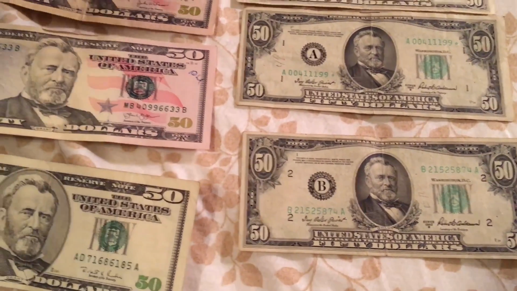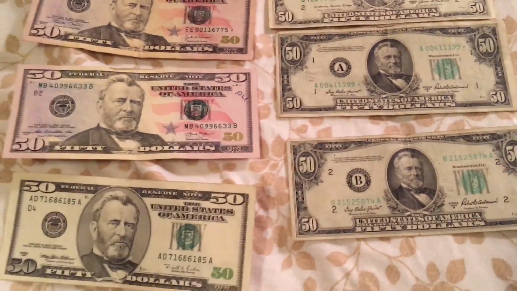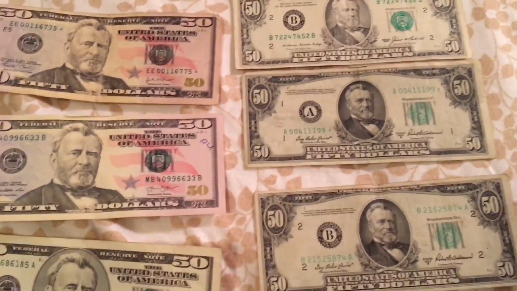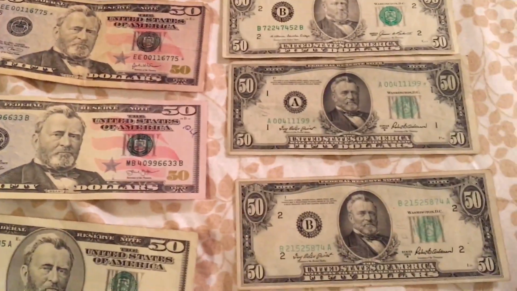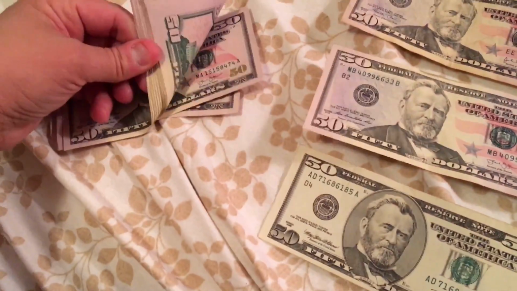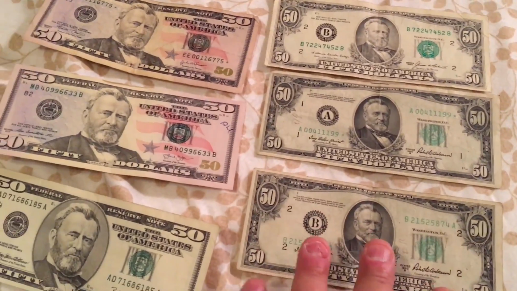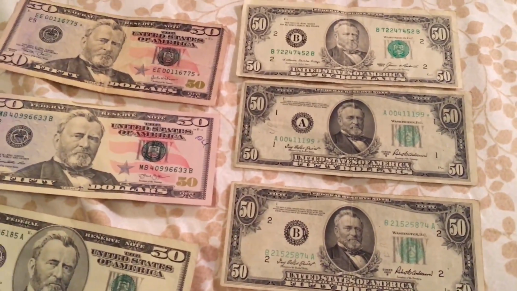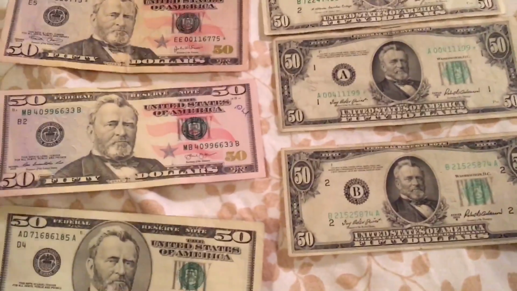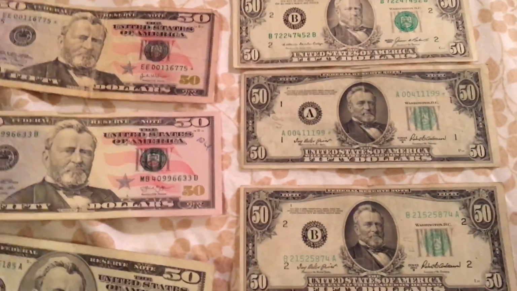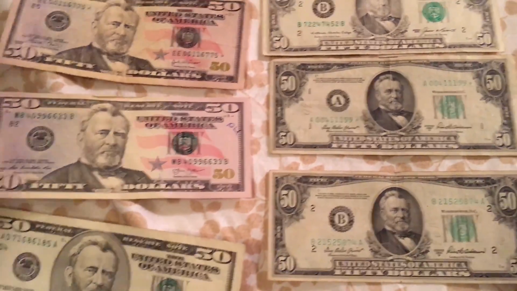And I wanted to show you the difference between all of these bills, because there's differences between all of these bills, and we're going to look at them. So I'm getting people handing me all these bills. I find an old bill. I say, you know what? Today's a good day to grab some of my other older bills, go through them, do a video, and show you the differences between these 50s, because there's a lot of differences between them.